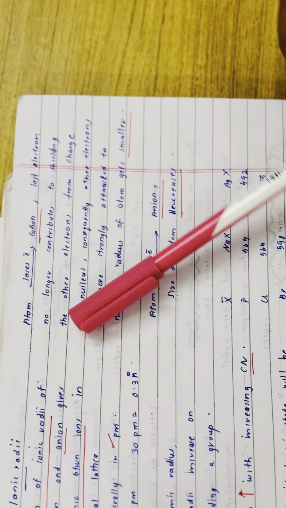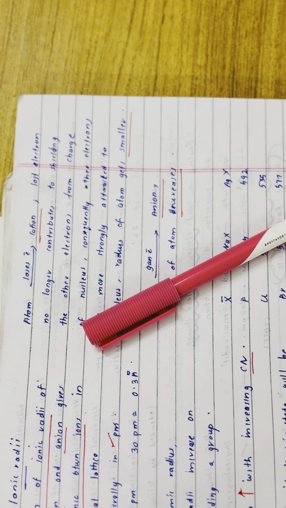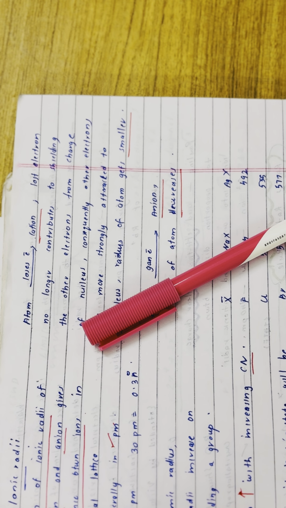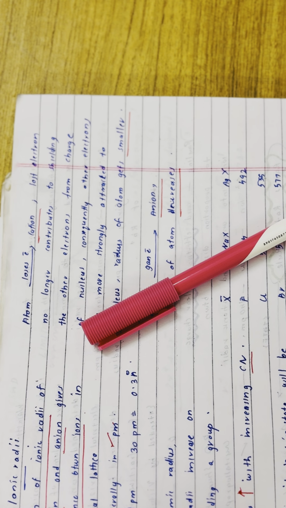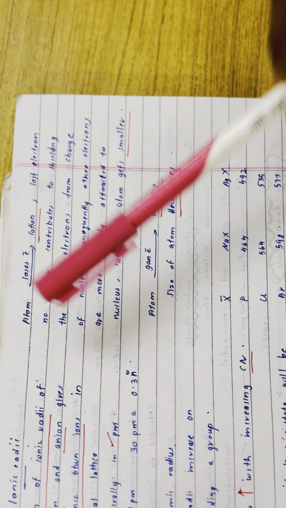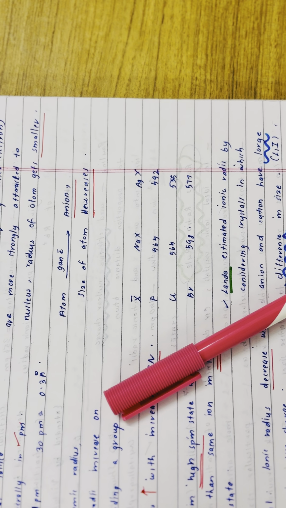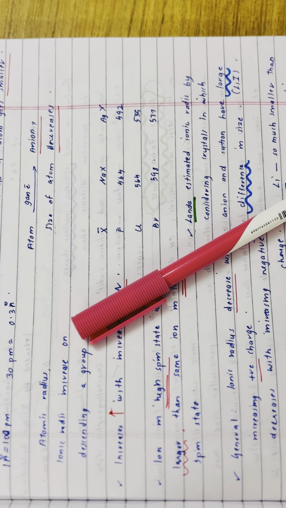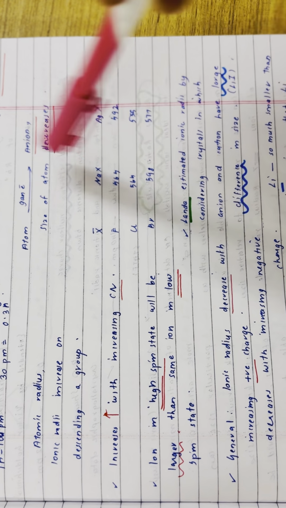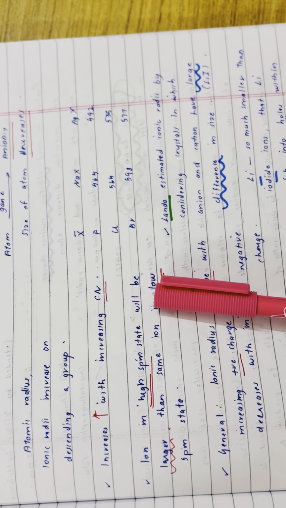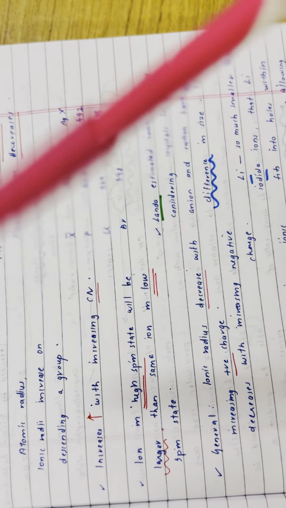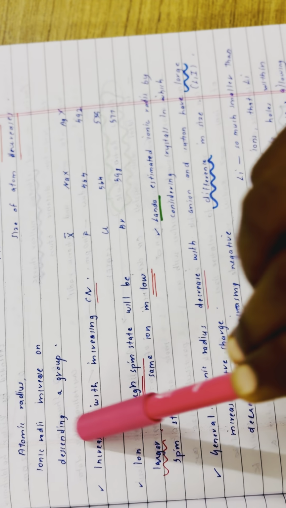Then the point is when an atom loses an electron, it becomes a cation. Definitely, if that electron no longer has any contribution to shielding on other electrons, the size decreases. And if an atom gains an electron to form an anion, the size will increase. These things are generally true. Then, with increasing coordination number, the ionic radii also increase.